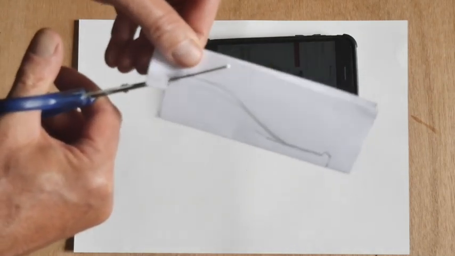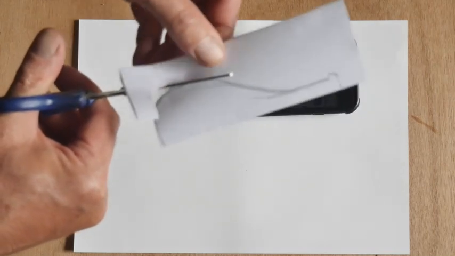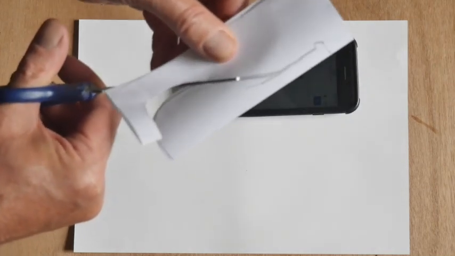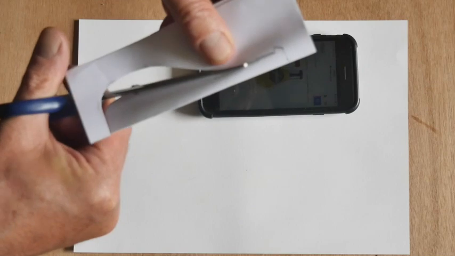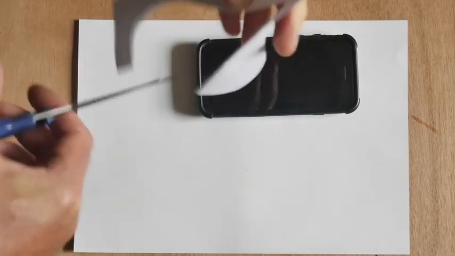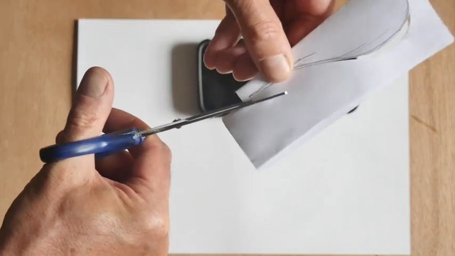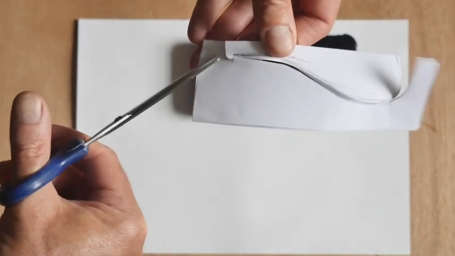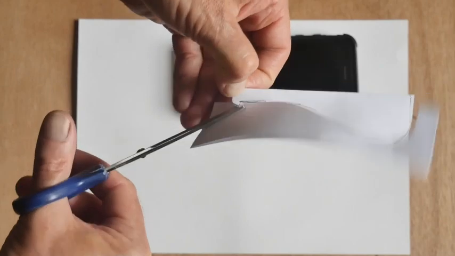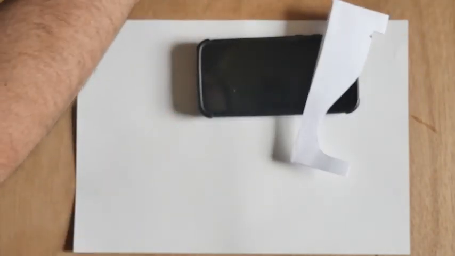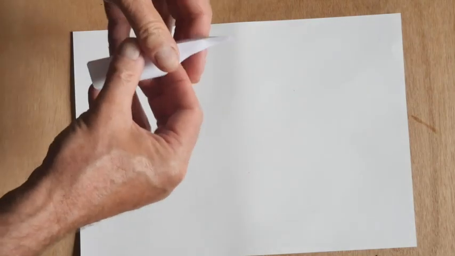The idea of this is that you would get then the same shape wherever you work on the page. So quickly cut that out. Get the top right. There we go. Get my phone out of the way.